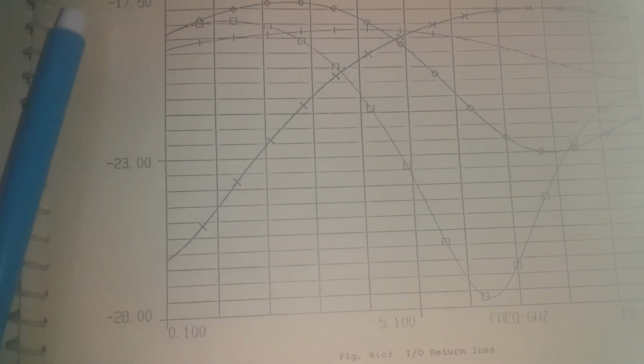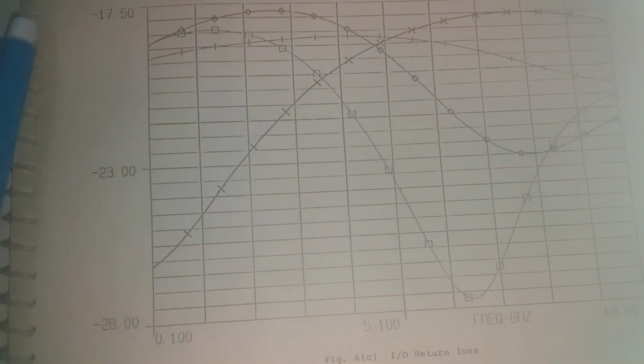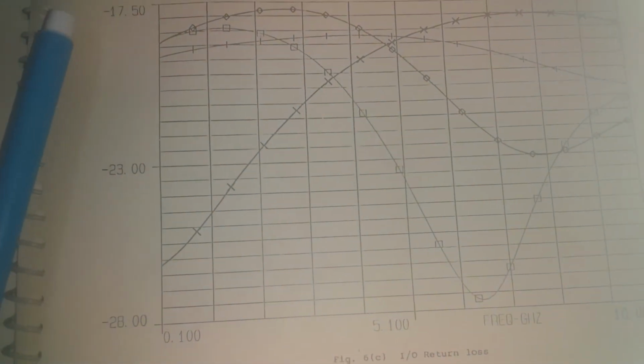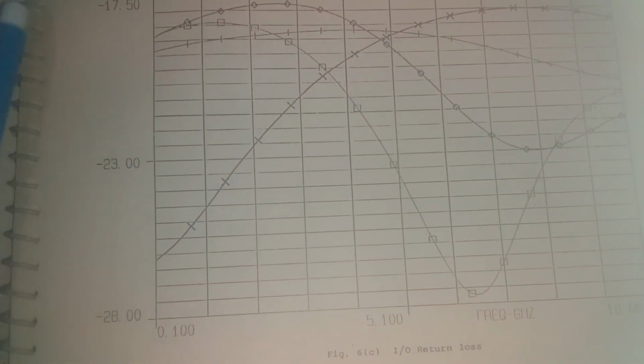And even after performing the sensitivity analysis, we see that even with 15% variations, on the positive side or the negative side, the performance is still met. So that's all for this session.